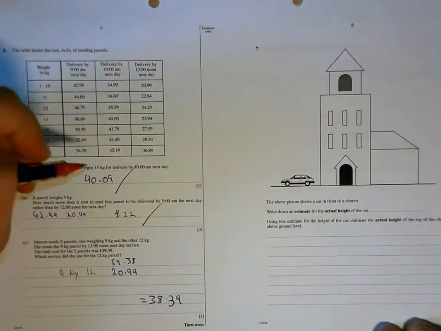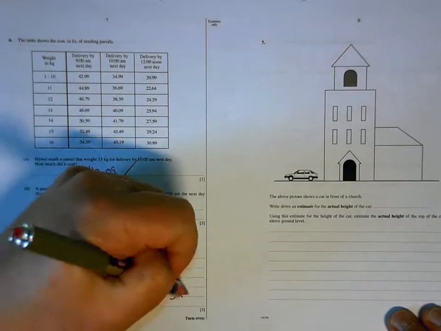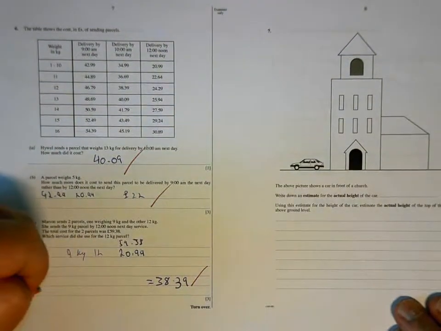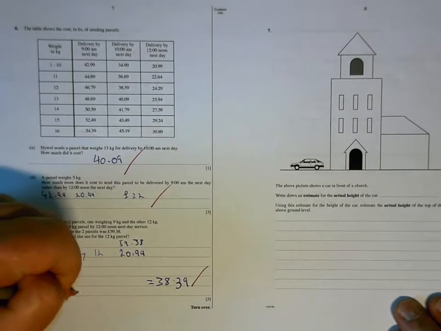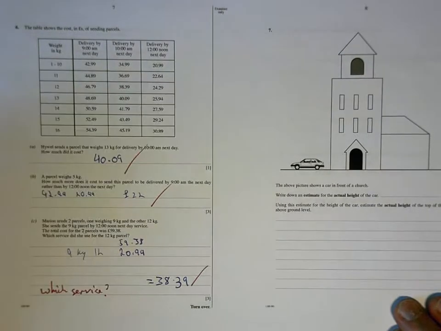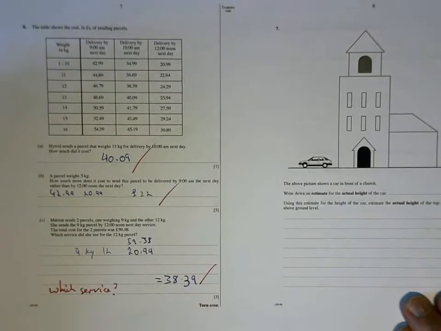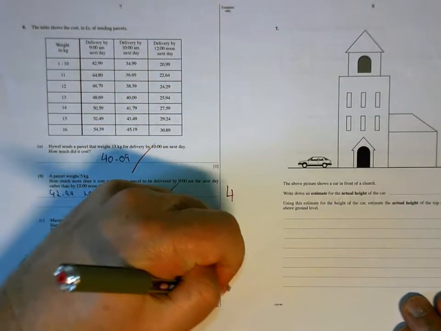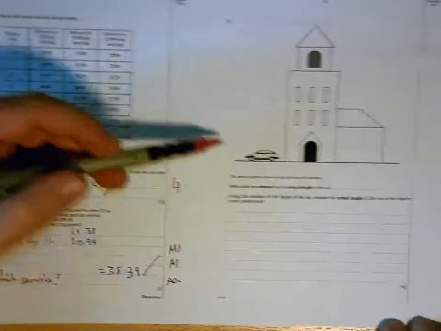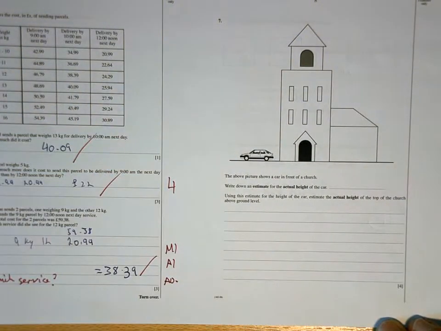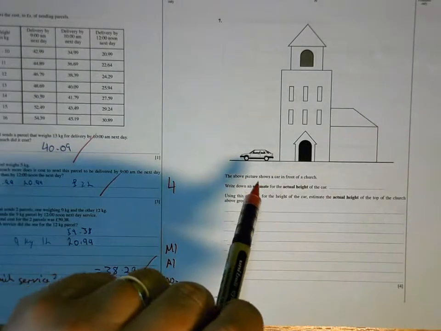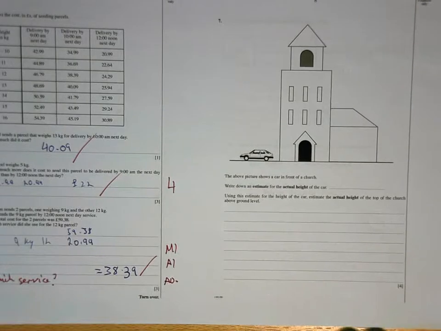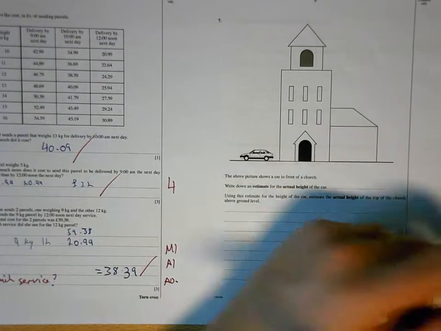That's correct, that's correct. 3839 is right, but you're not then saying which service. So you've done all the maths, but you haven't answered the question. So you're going to lose a mark. Take a look how I explain this on the video clip. It is something that you need to practice because they come up on the foundation tier every year pretty much, and they're easy marks.